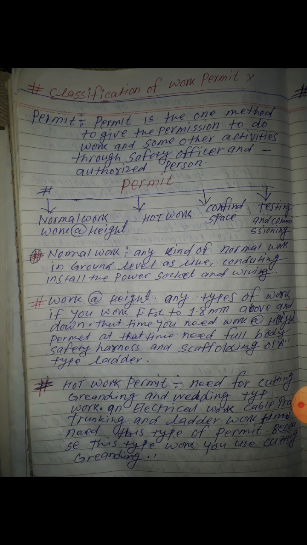Confined space: underground work, inside the tank work. Big tanks, oil tanks, gas tanks are available in industries. Okay, industrial projects. And inside the building, there is the basement. And if you work inside cable trenches, during cable pulling time, you can also work in cable trenches. That type of work needs a confined space permit.